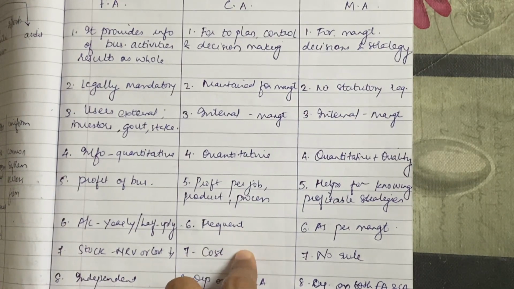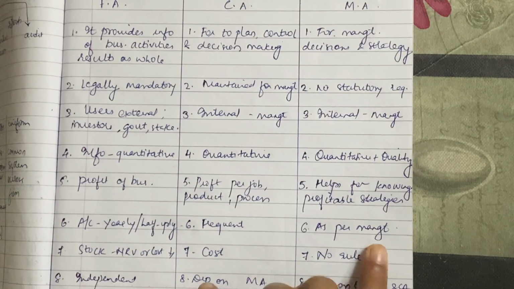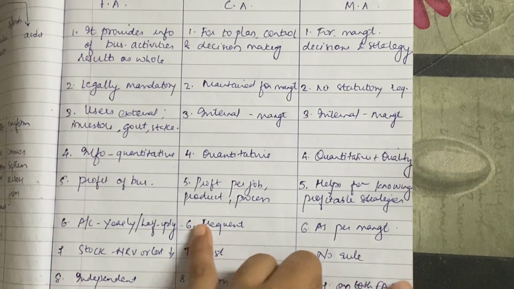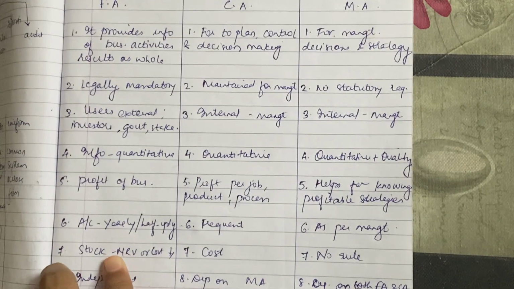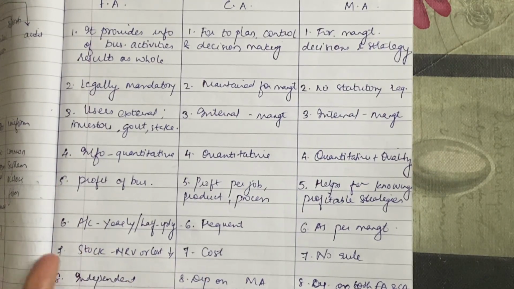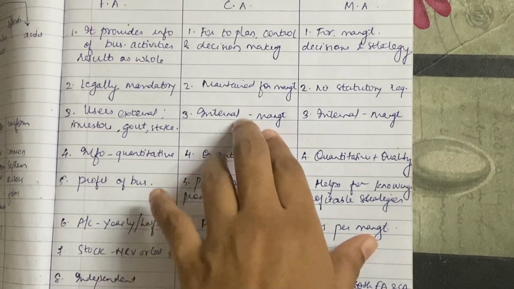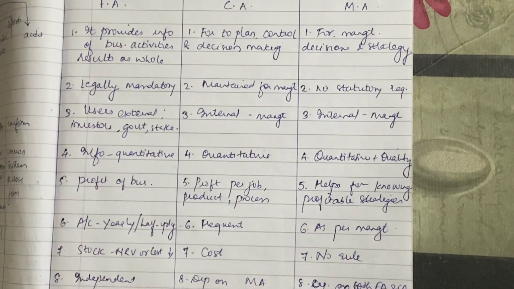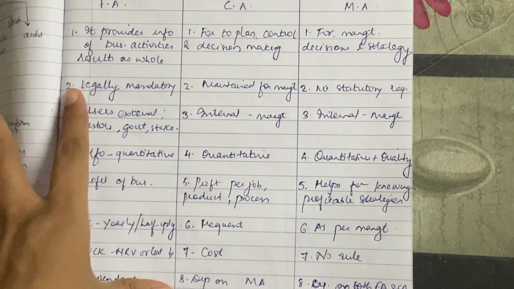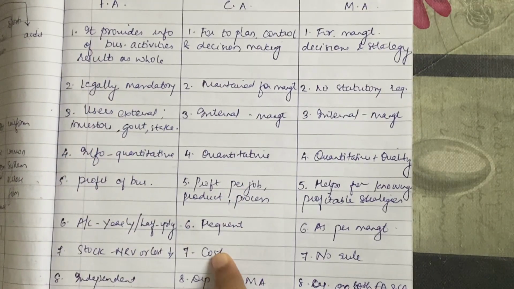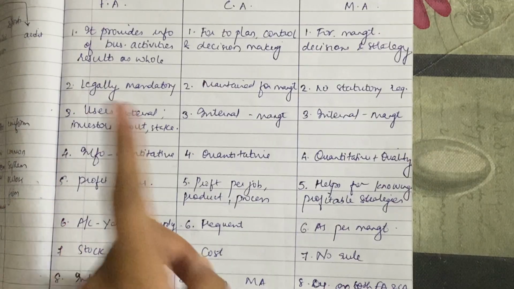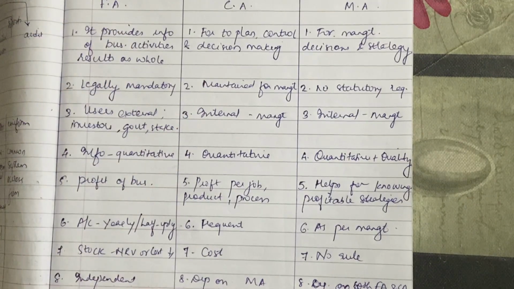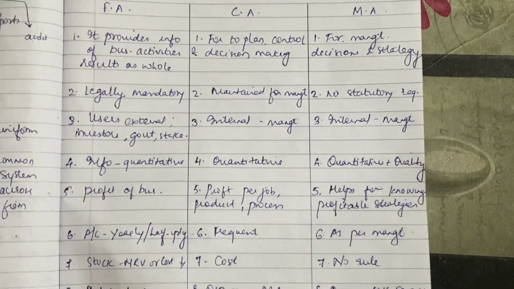Cost accounting is done more frequently, maybe daily, weekly, monthly, and management accounting is as per the management, it might be around 3 to 5 years. In financial accounting, the stock is valued at net realizable value or market value or cost, whichever is lower. In cost accounting it is valued at cost, and there is no such rule in management accounting. Financial accounting is independent, but cost accounting is dependent on financial accounting, and management accounting is dependent on both financial accounting and cost accounting.